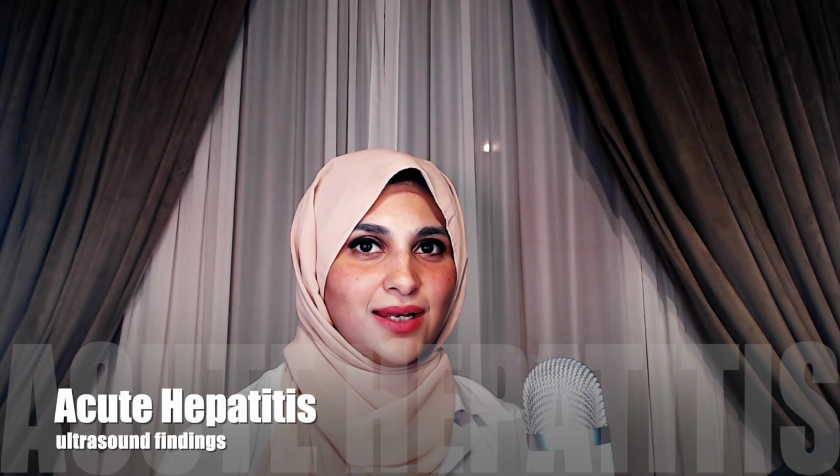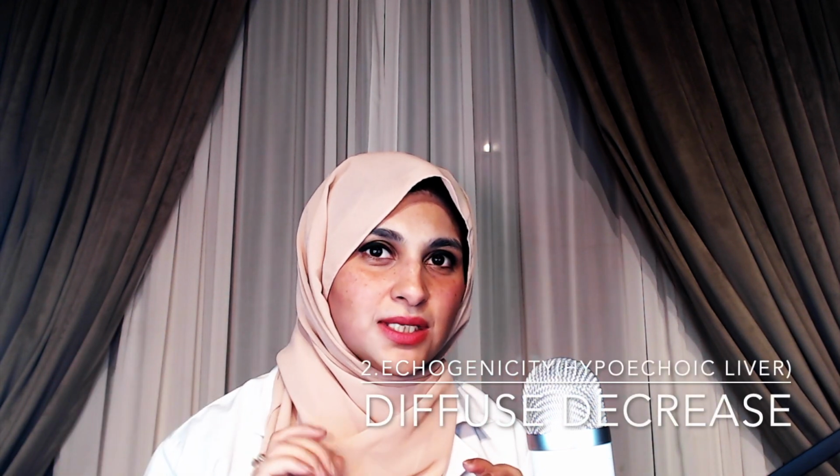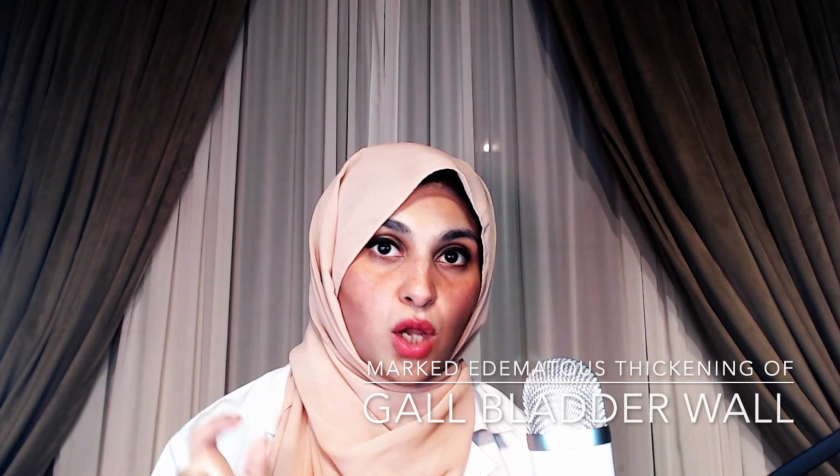The ultrasound findings of acute hepatitis. So let's talk with the same pattern. Number 1, taking the size of the liver, enlarged size of the liver. There will be increase in the size of the liver with acute hepatitis. Number 2, there will be diffuse decrease in the parenchymal echogenicity of the liver, that is a hypoechoic liver or a darker appearing liver. Number 3, increase in the echogenicity of the borders of the liver and the portal vein borders, giving the starry sky appearance. Number 4, there will be marked edematous thickening of the gallbladder wall.